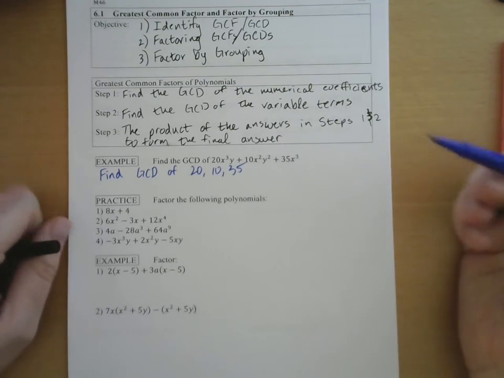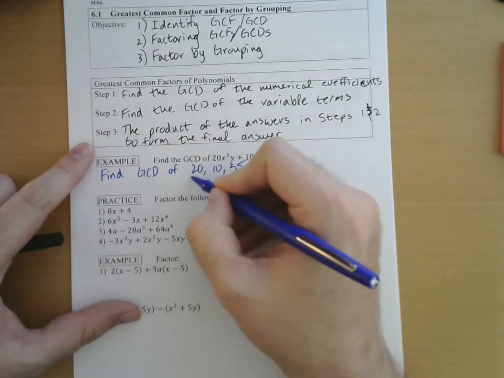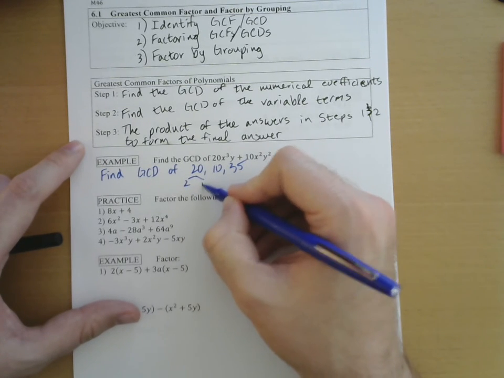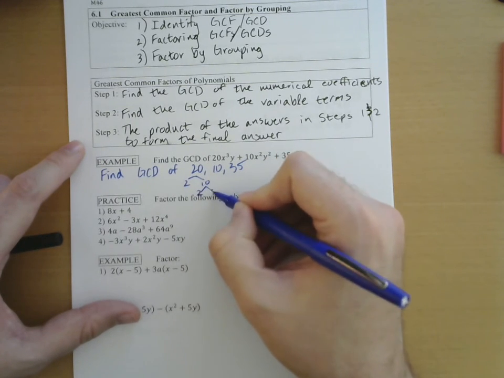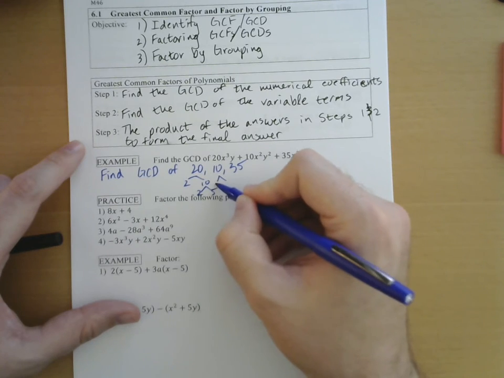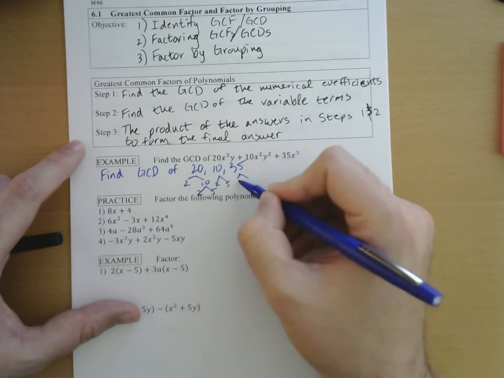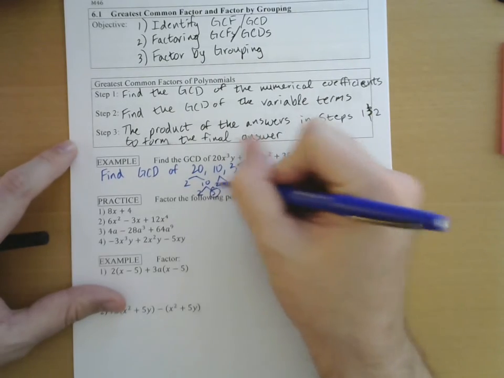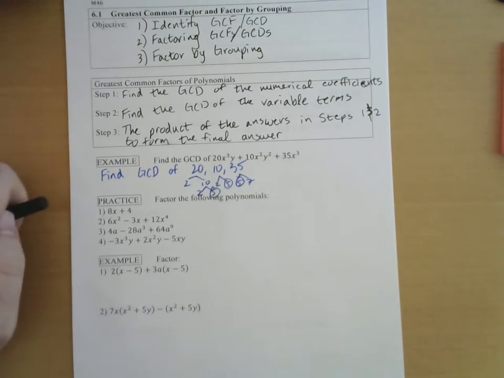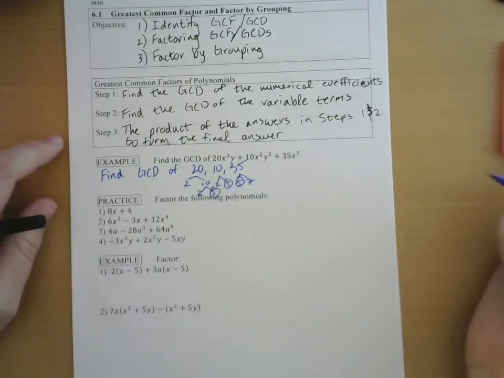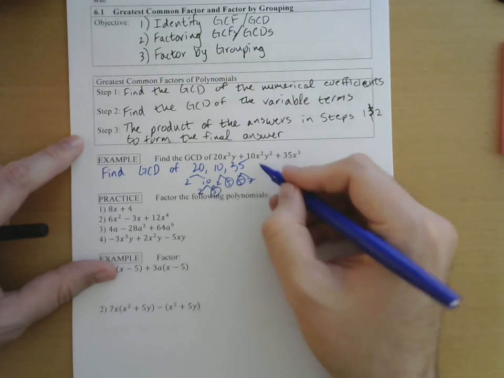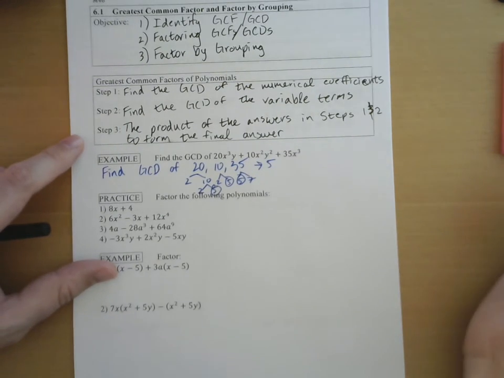The way I think about this is I break each number down into its prime factors. I know that 20 is 2 times 10, and 10 is 2 times 5. And 35 is 5 times 7. Then I find the biggest number, or multiple numbers, that they have in common in their final prime factors. I see that they all have a 5 in common. So I know that my GCD for these three numbers is 5.